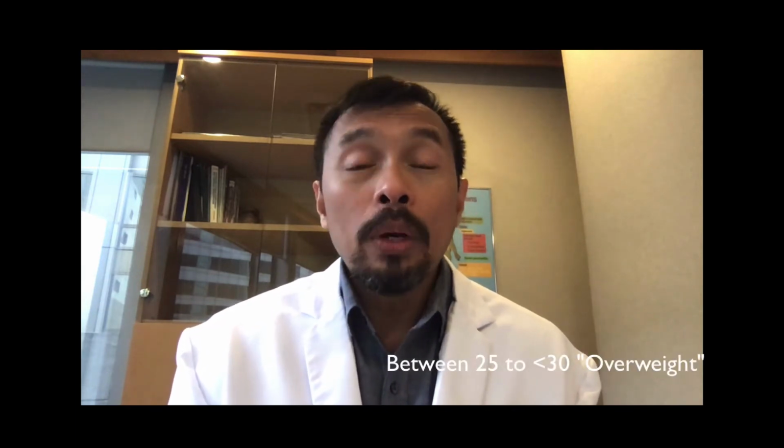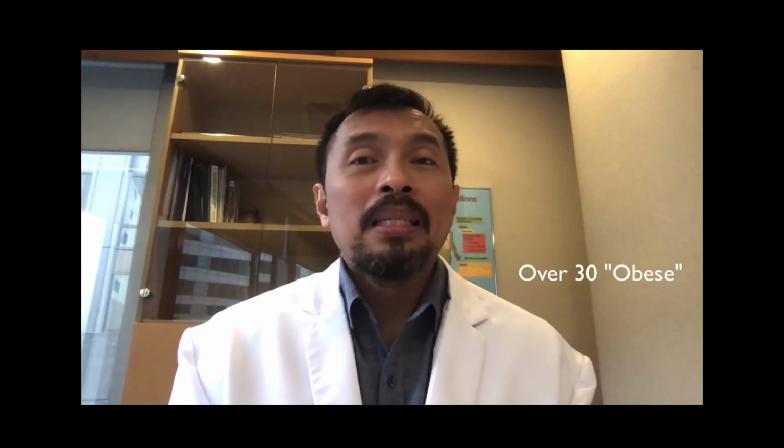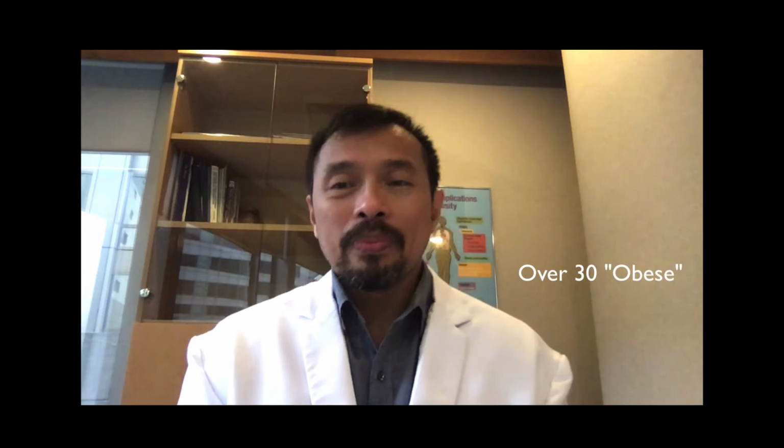A normal is from 18.5 to 25. So, kapag mababa ng 18.5 ang ating BMI, sinasabi natin underweight. At kung over ng 25, at less than 30, sinasabi natin na overweight ang isang tao. At kapag 30 and above ang BMI, sinasabi na obese.